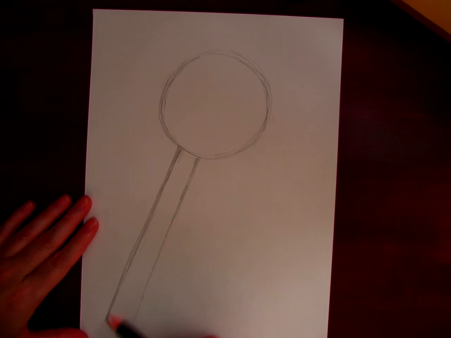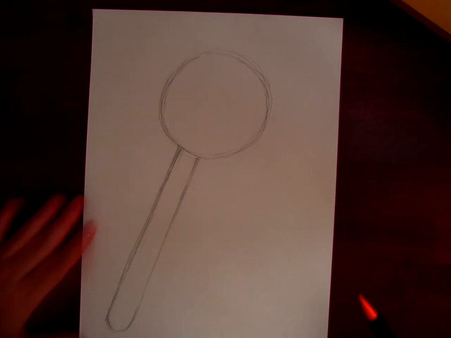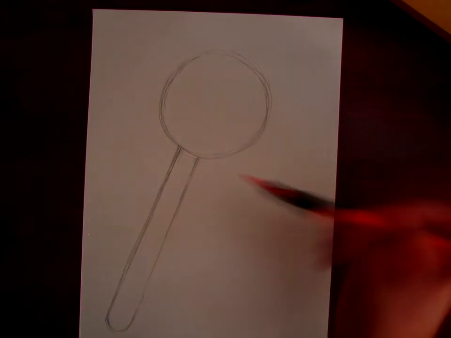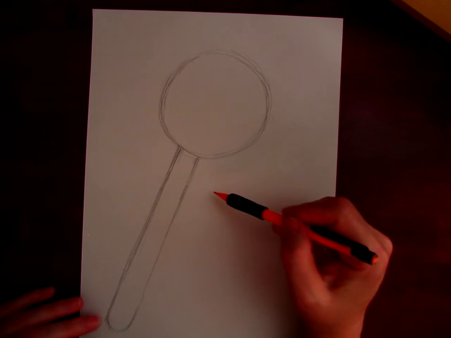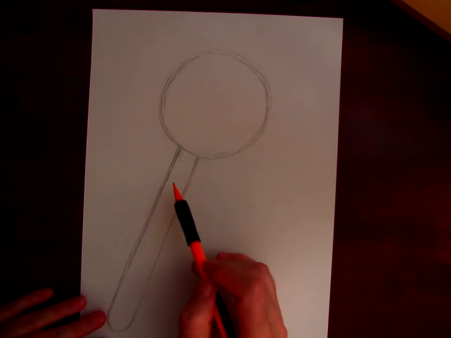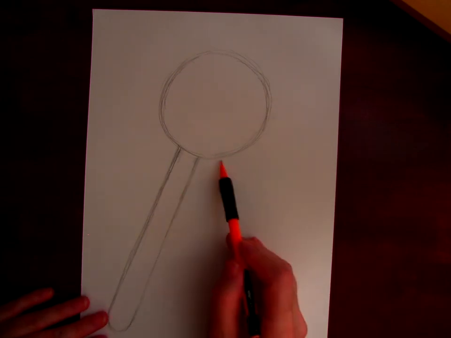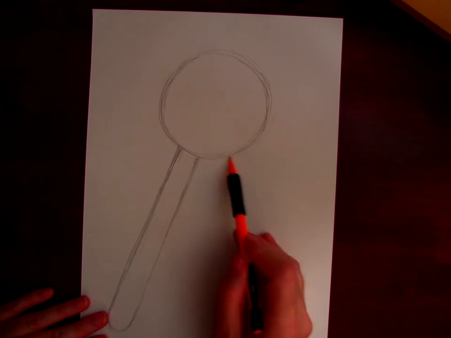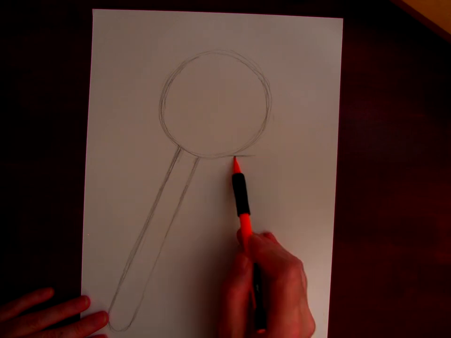So this is the bottom of the lollipop here. You'll notice that when you haven't been drawing for a while, as you can tell, I'm a little rusty here, you tend to draw a little bit slower, which is okay. In other words, you're a little bit more cautious with your line.